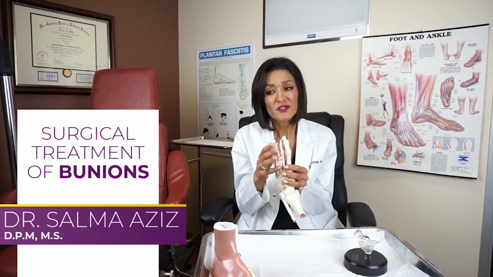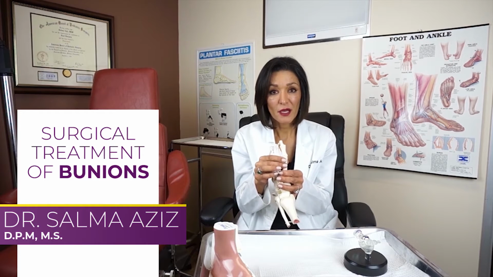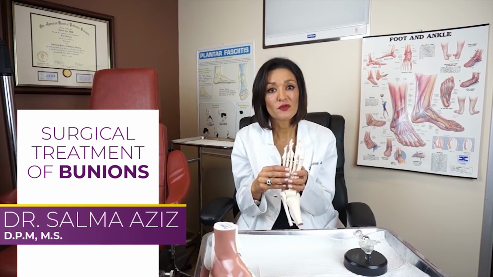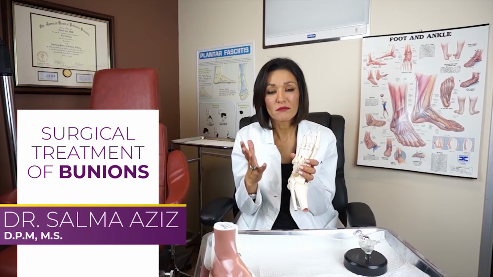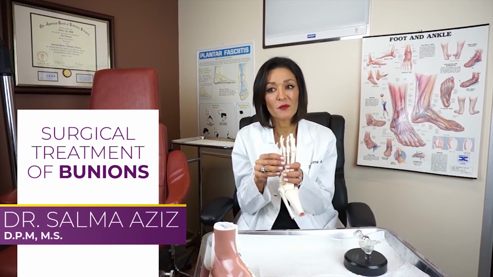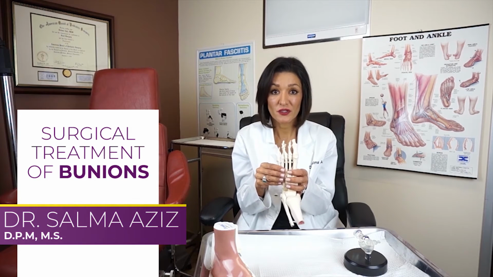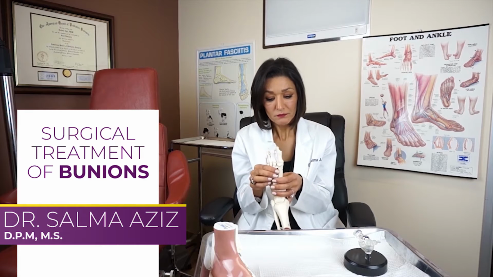This becomes a surgeon preference, and certain things offer certain advantages or disadvantages depending on the patient. Postoperative recovery is approximately 4 to 6 weeks in a surgical shoe, and within 4 to 6 weeks after that, patients are able to get back to normal activity, including strenuous activity like going to the gym and running.